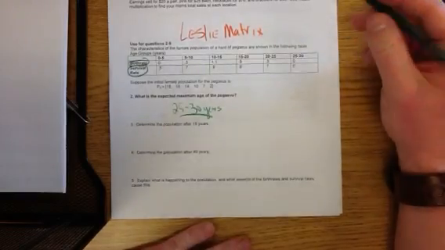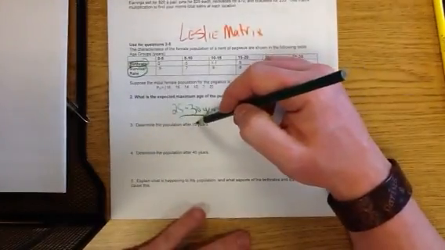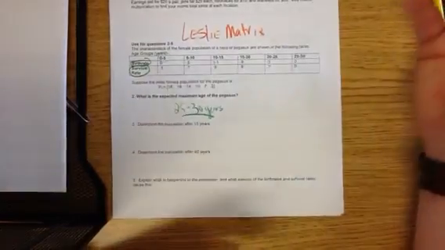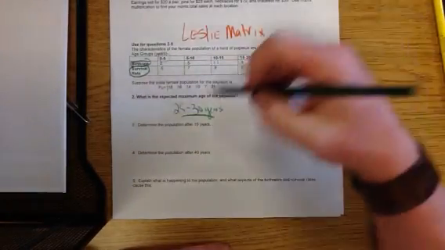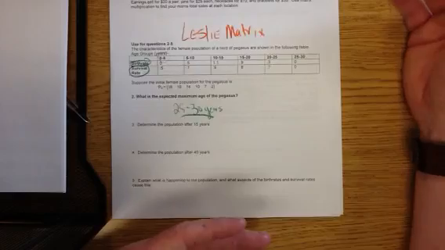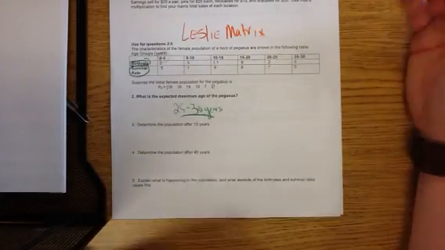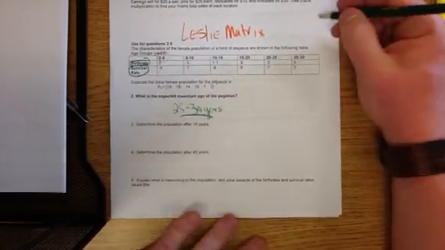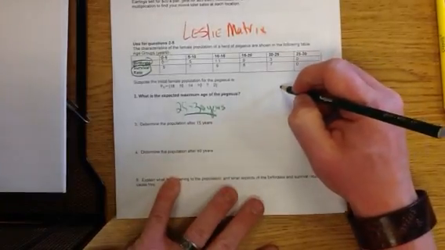Okay. Now, it says determine the population after 15 years. If every single one of these is 5 years, then 15 years would be 3 transitions, because a transition is 5 years. So how would I figure that out? First thing I need to do is construct my matrix.